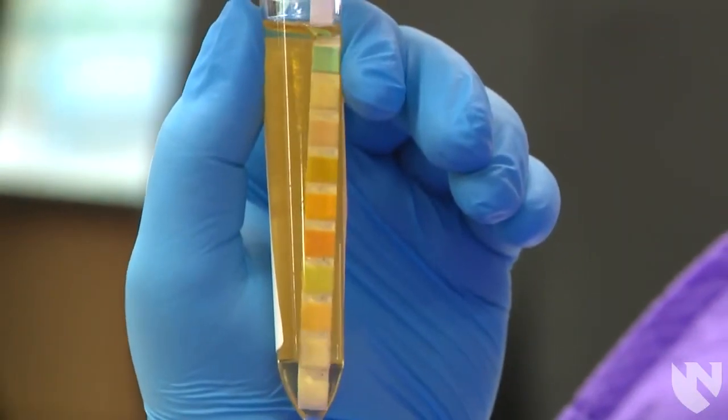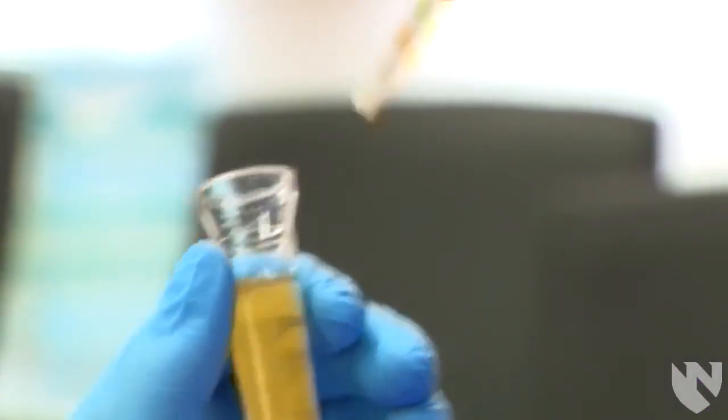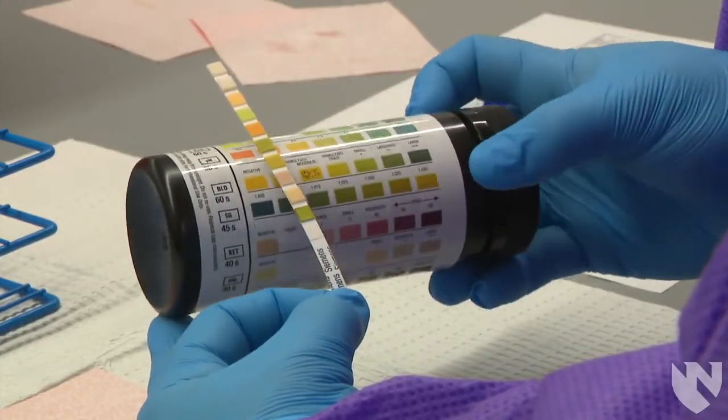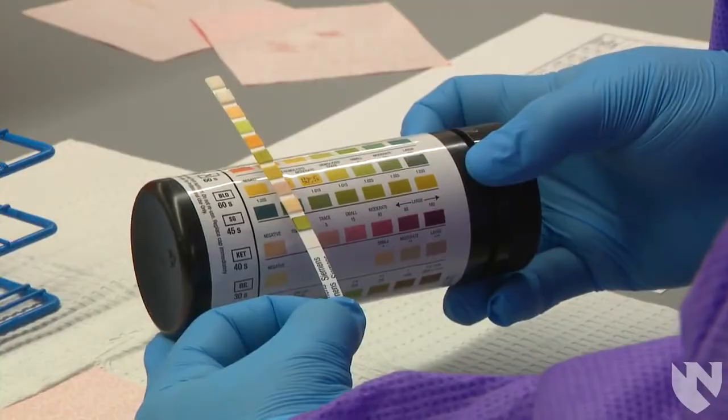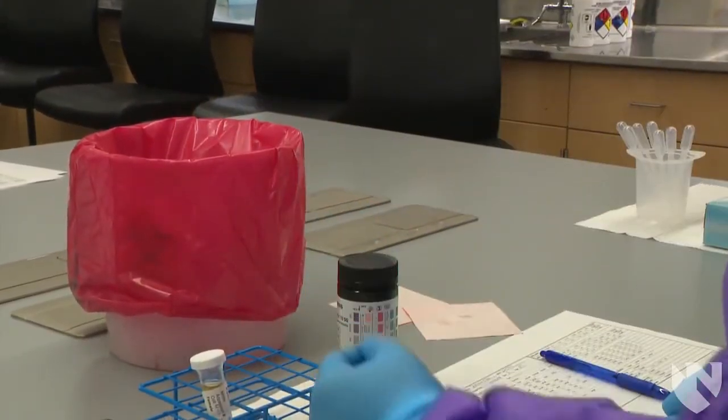The chemical reactions do not stop once they begin, so we cannot go back and read any of the previous reactions once the time has passed, or we could report falsely positive or increased results. When the test is done, dispose of the dipped reagent strip into a biohazard container.